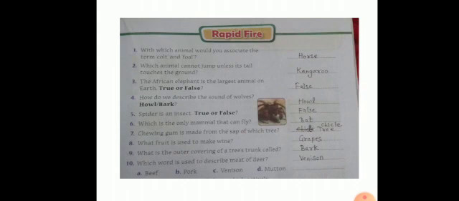So here some options are given: beef, pork, venison and mutton. So here we will select venison. Why? Venison means the edible flesh of a game animal and especially a deer. Meat that comes from a deer, or we can say the flesh of a deer. So we have selected venison here. Understood, children? See the 11th one now.